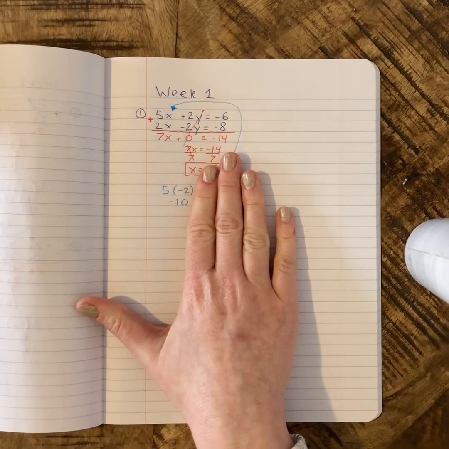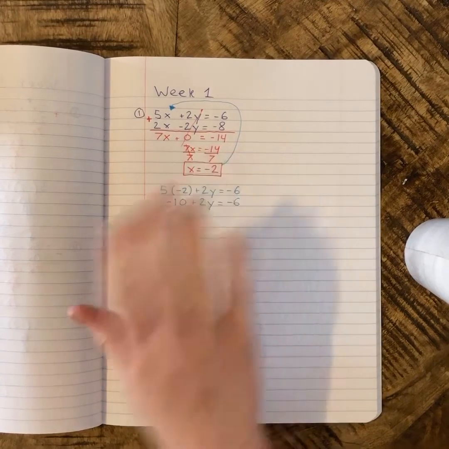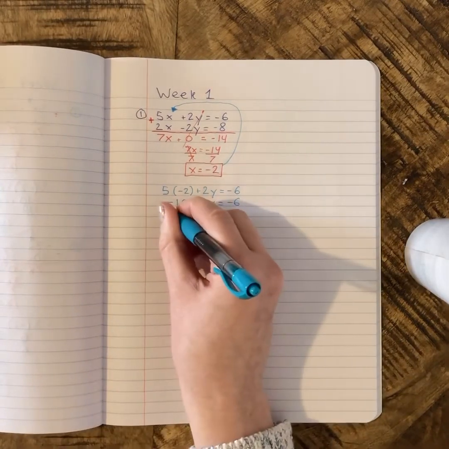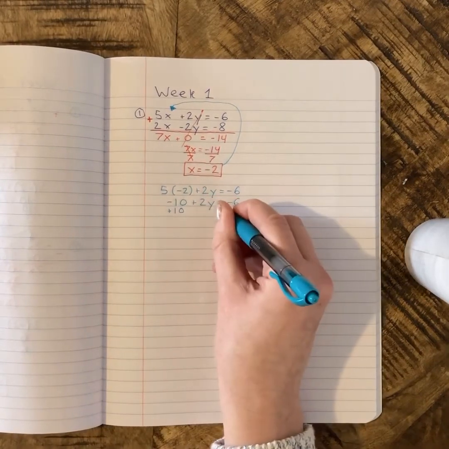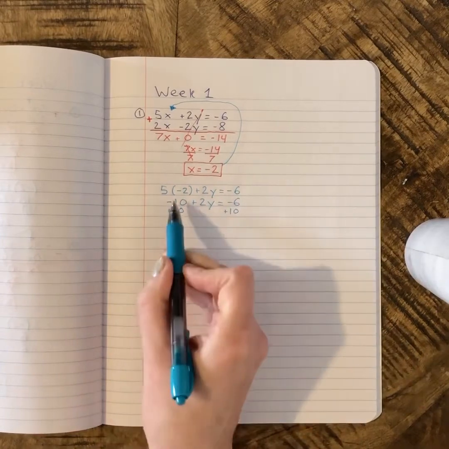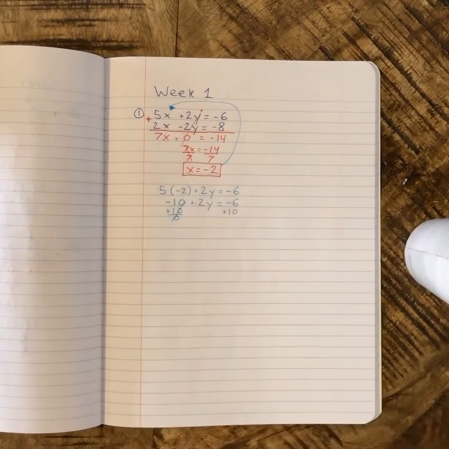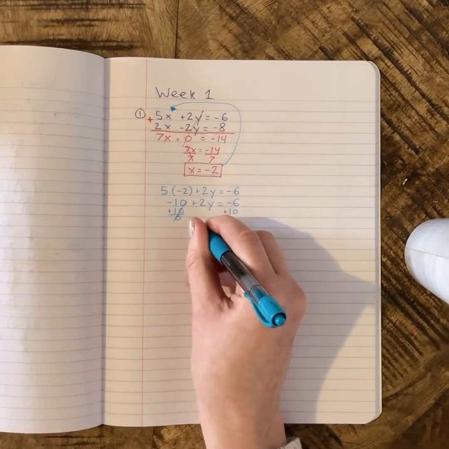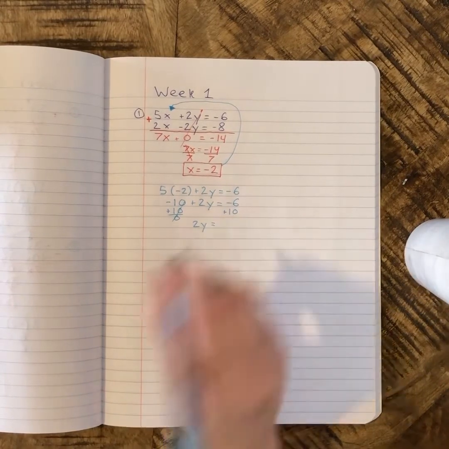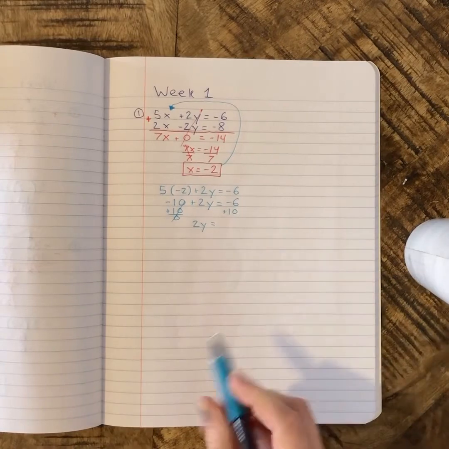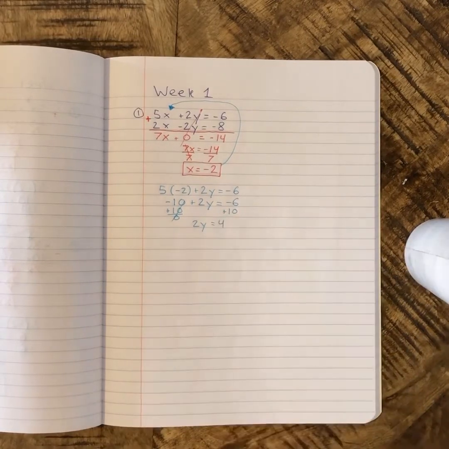I want to get rid of that negative 10 first. I cancel out a negative 10 by adding 10. So I'm going to add 10 to this side and add 10 to this side. Negative 10 plus 10 is 0. So those cancel out. I am left with 2y equals negative 6 plus 10, which is 4.